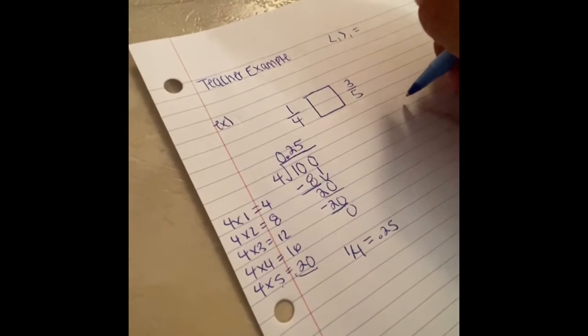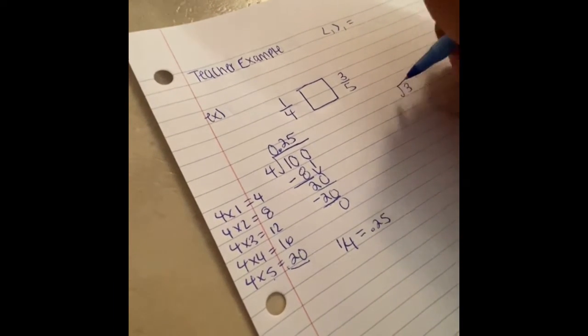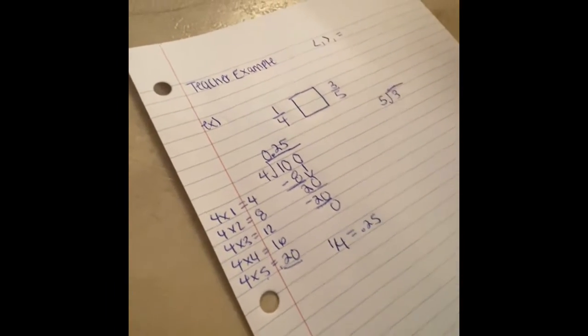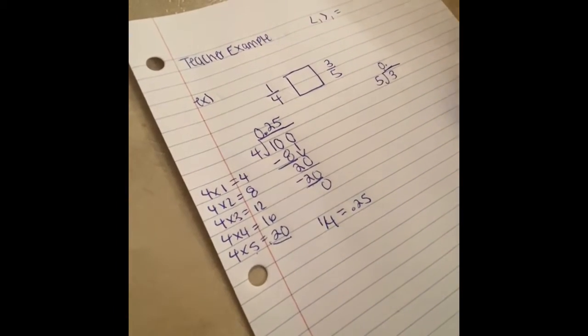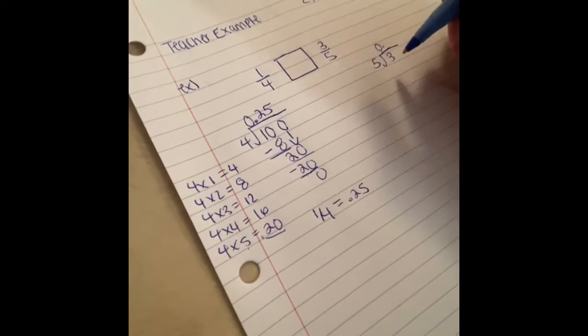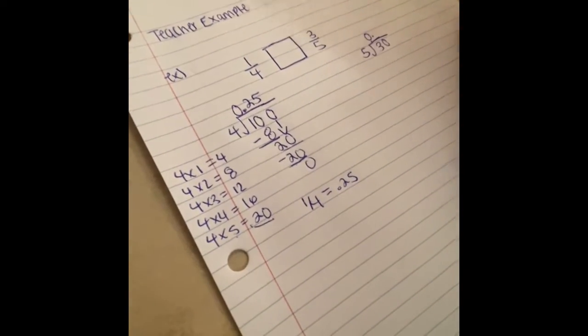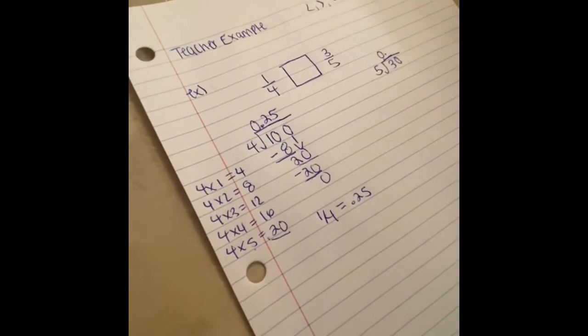So we're going to divide 3 by 5. How many times does 5 go into 3, Jasmine? 0. We're going to put a 0 on top. And we're going to bring down a 0 inside the division. How many times does 5 go into 30, Jasmine?